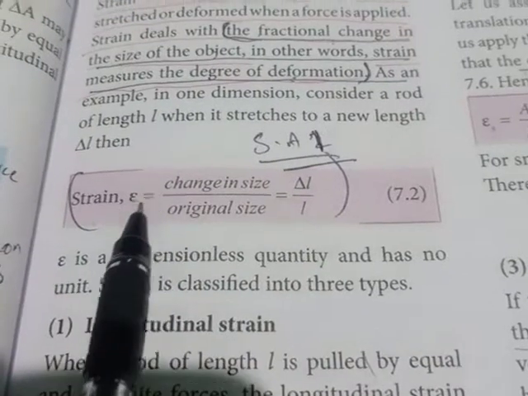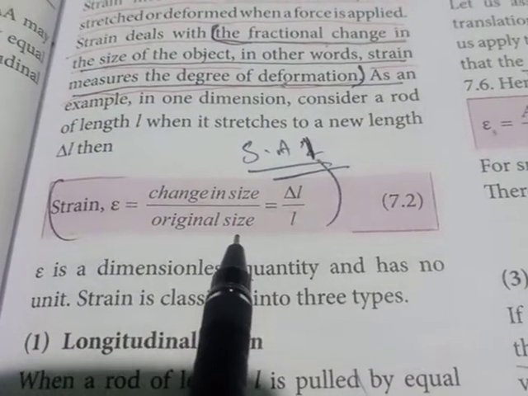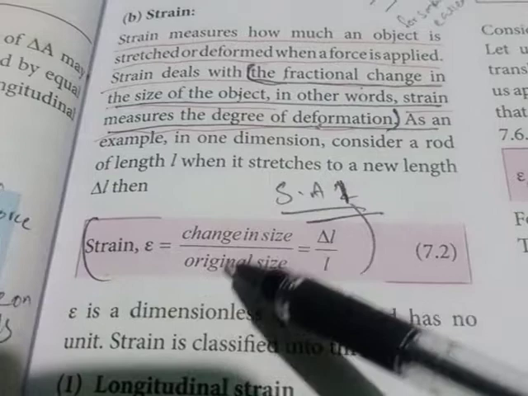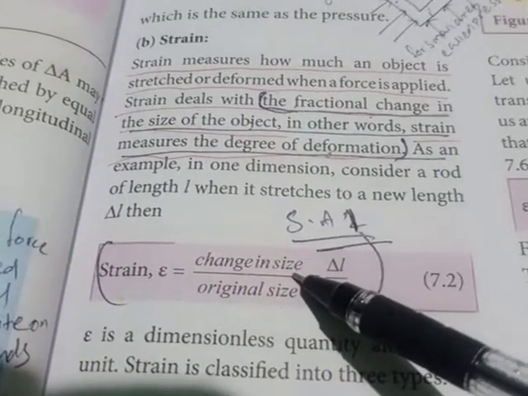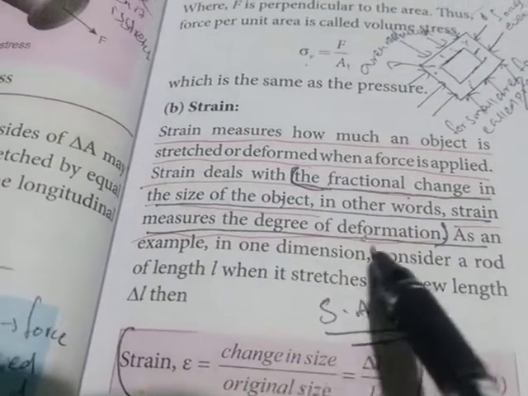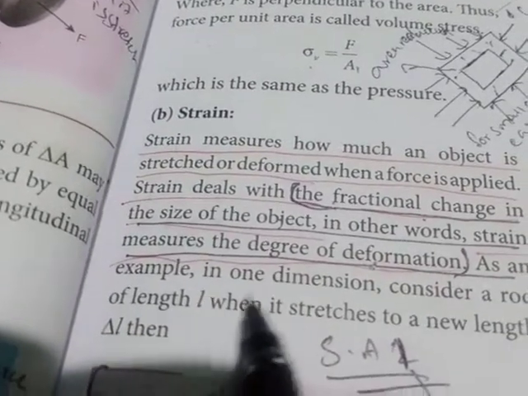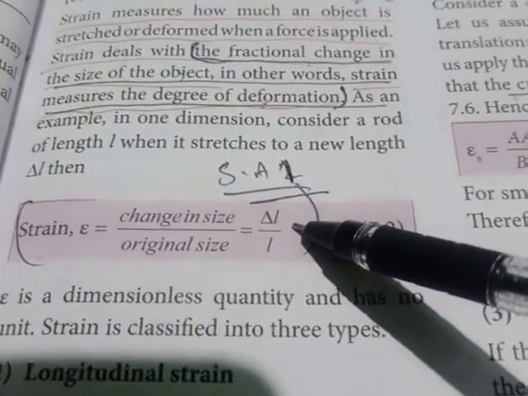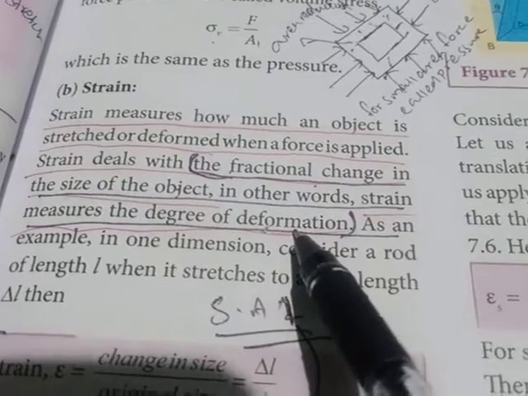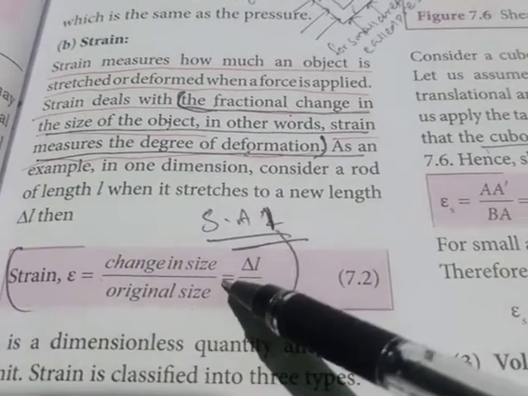Definition-wise, strain epsilon is equal to change in size divided by original size. You can define it as the fractional change in size of the object, or as a measure of the degree of deformation, and remember this formula, delta L by L. So strain means the fractional change in the size of the object, or strain measures the degree of deformation, and strain epsilon is equal to change in size divided by original size, so delta L by L.